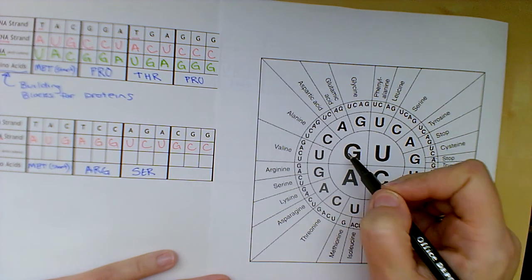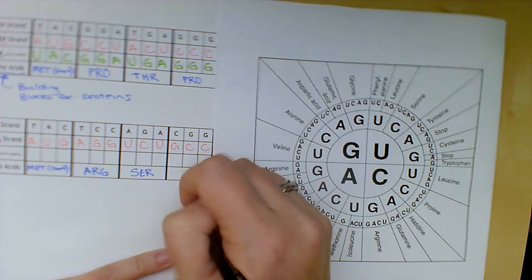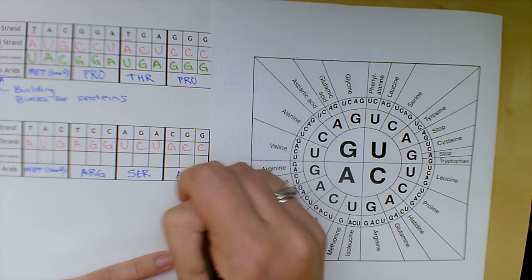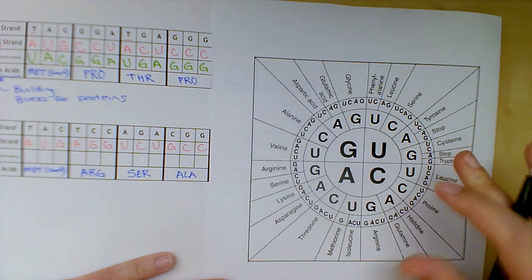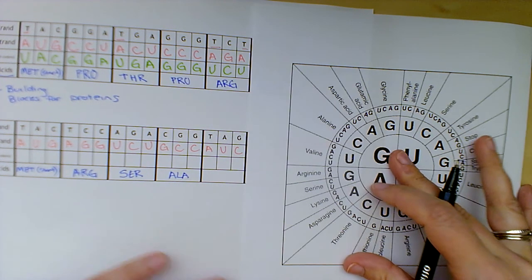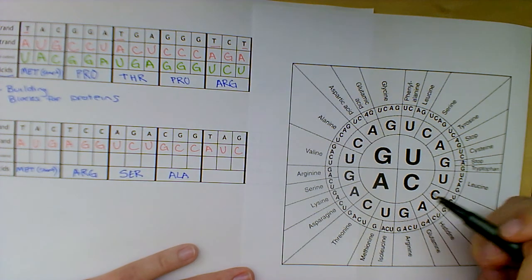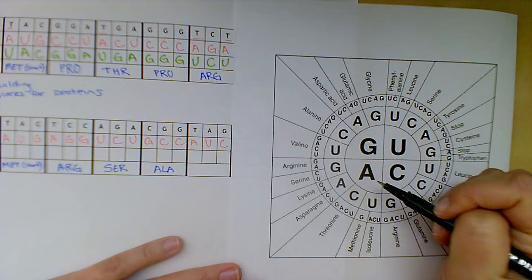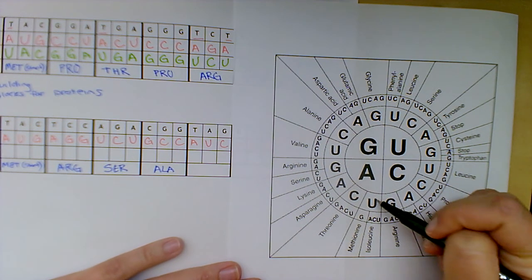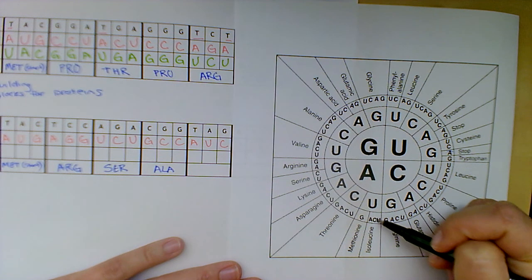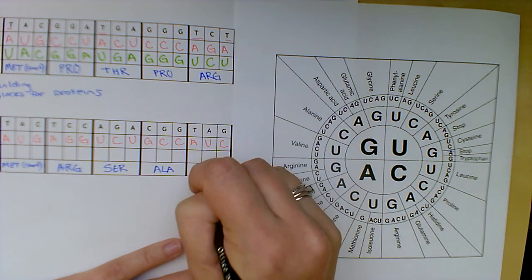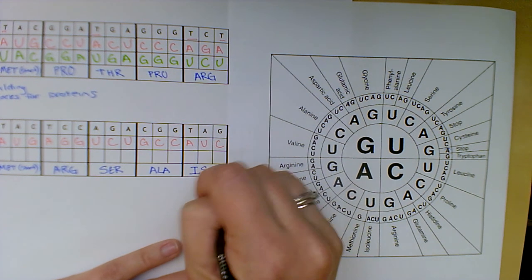GCC, GCC, alanine, so ALA. AUC. A is my first letter, U is my second, C brings me to isoleucine, so ISO.